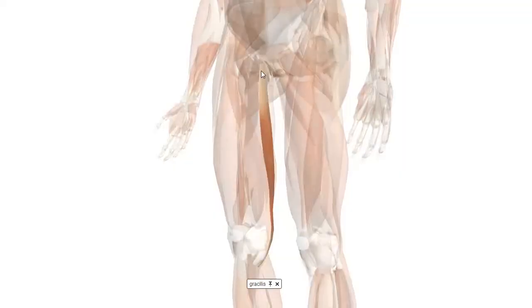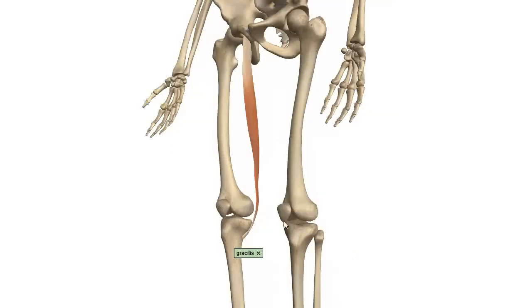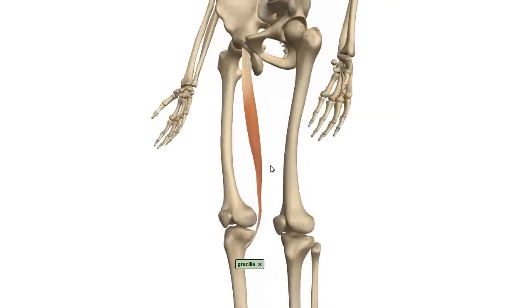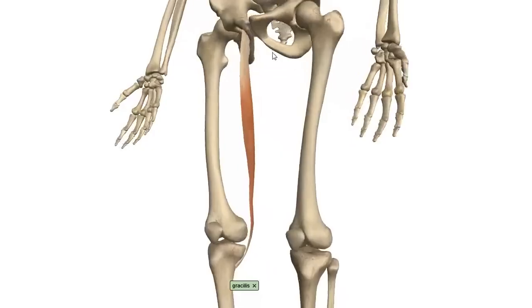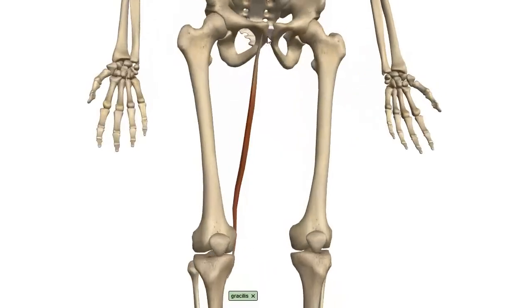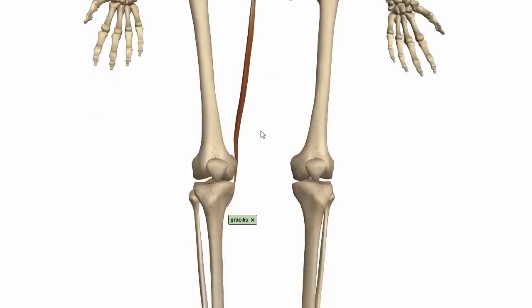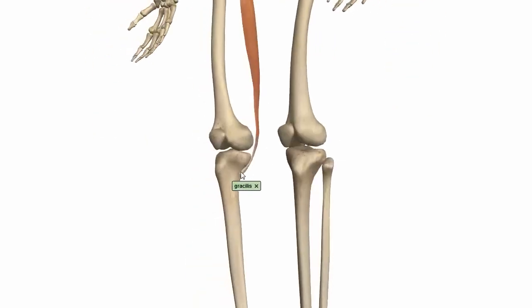This muscle runs vertically down from the medial aspect of the pelvis on the body of the pubis down to insert on the medial surface of the proximal tibia. I've just isolated it here and you can see its path. It runs vertically down the inside of the thigh, originating on the body of the pubis and inserting on the medial surface of the proximal tibia.